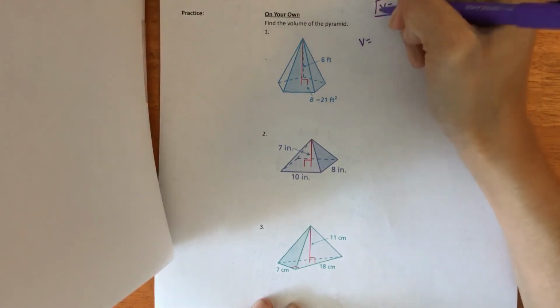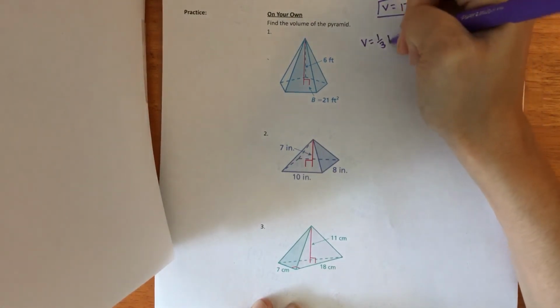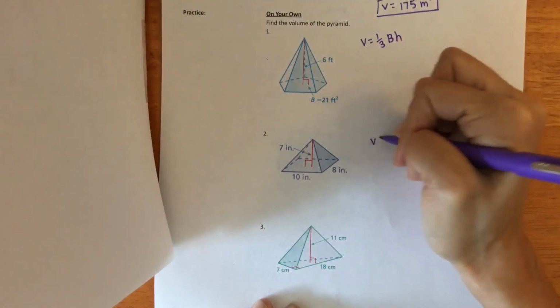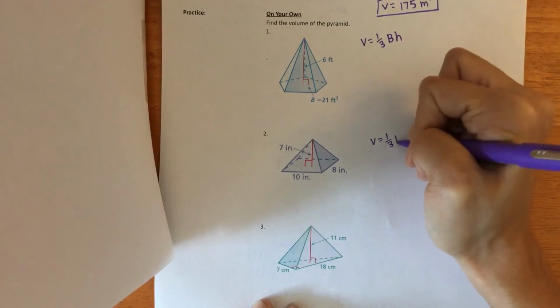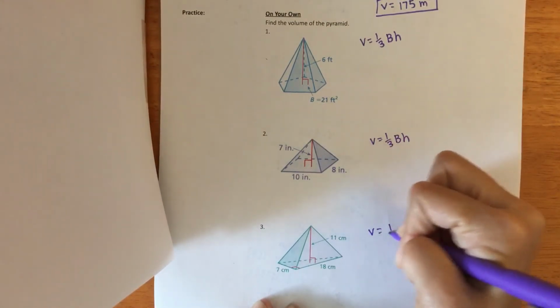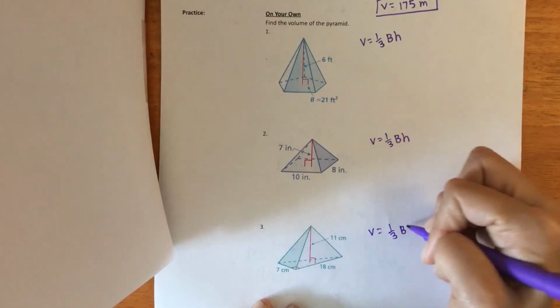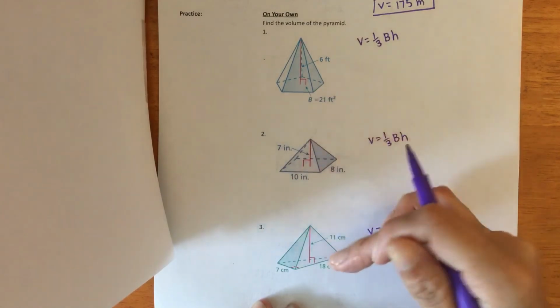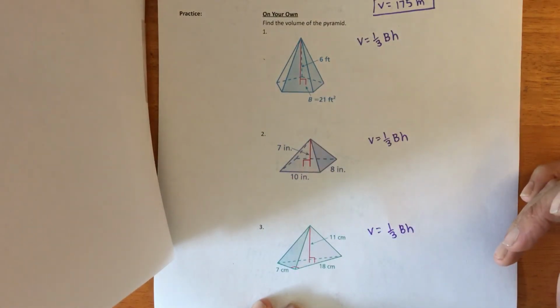So we're going to just write the formulas here, class. These are all pyramids. It's going to be 1/3 times the area of the base times the height. Same thing for this one. 1/3 times the area of the base times the height. Volume equals 1/3 times the area of the base times the height. So same thing for all of them. But notice how our bases here are different, so you need to keep that into account.